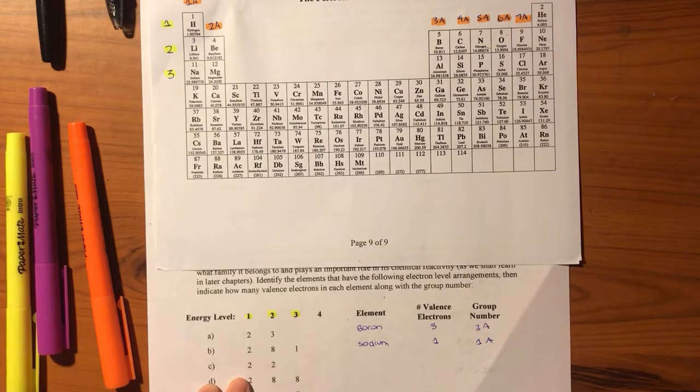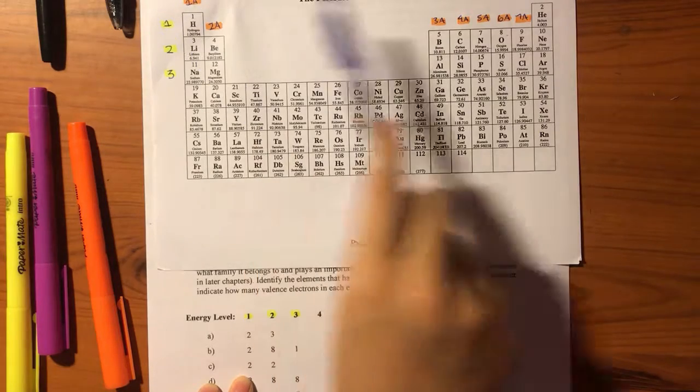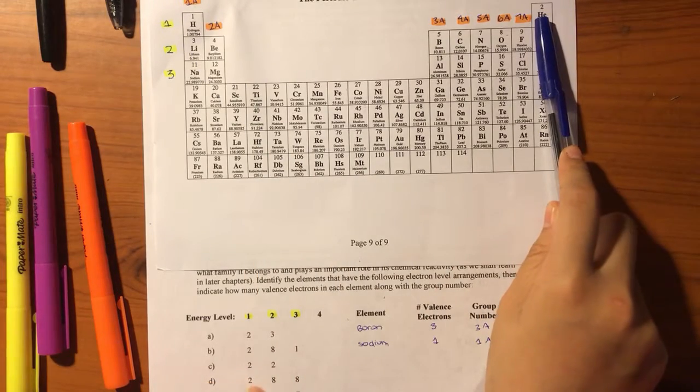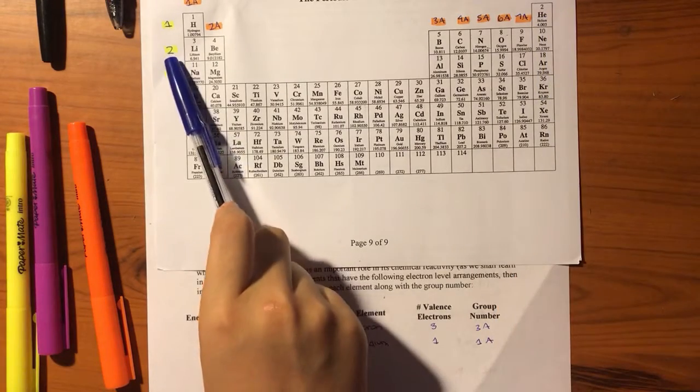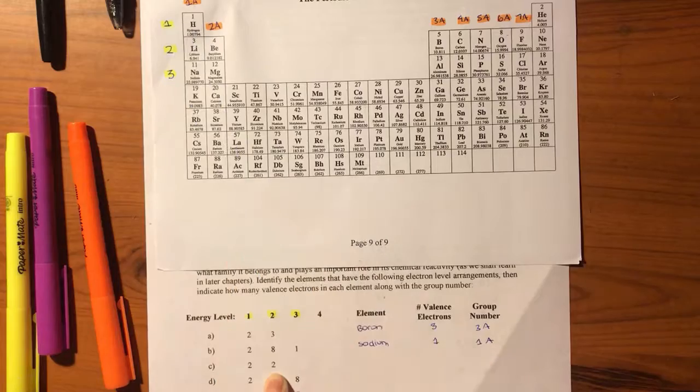Let's do C. So for C, the first energy level has 1, 2 valence electrons. The second energy level has 2 valence electrons, 1, 2.